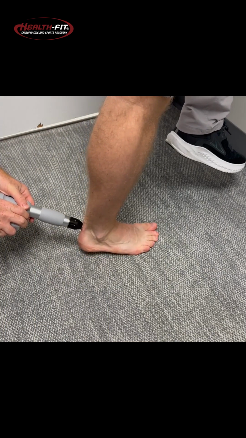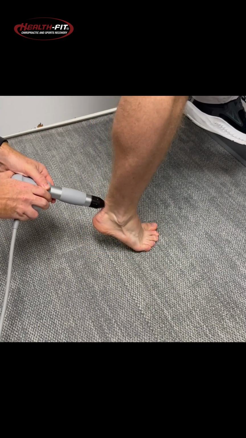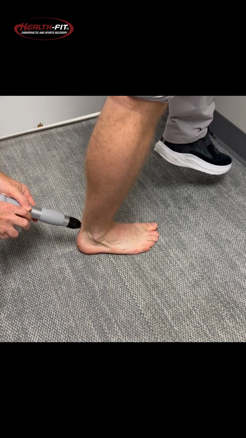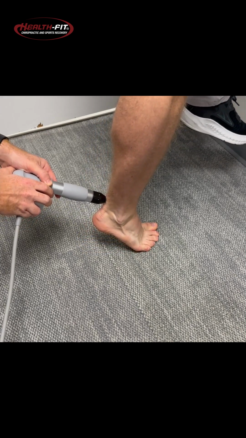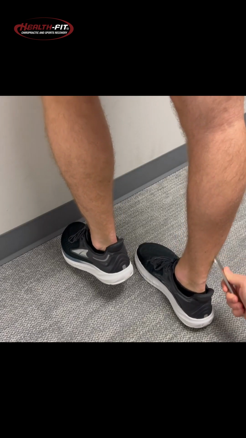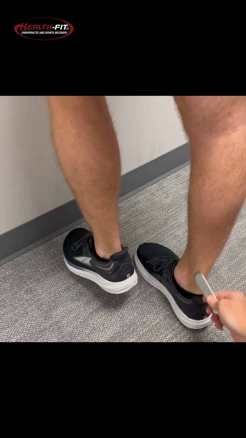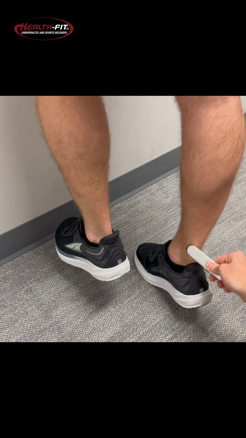Here's an example of how we would utilize it with an Achilles injury. So this is post a long run over the weekend, some Achilles pain flare-up, utilizing a calf raise with the shockwave therapy, as well as again some Graston technique over a calf raise there to help bring down that inflammation and pain in the area.